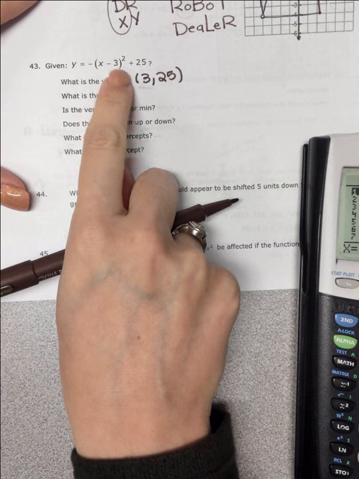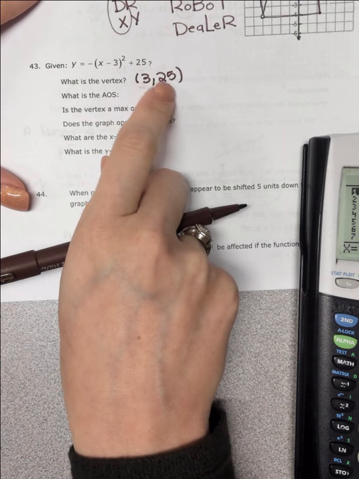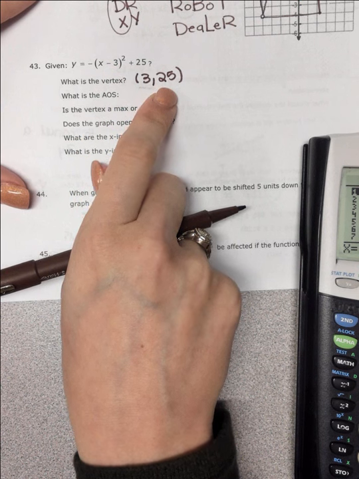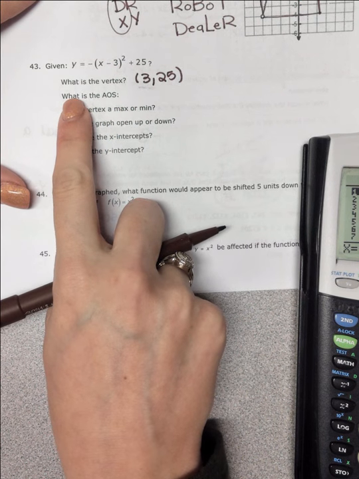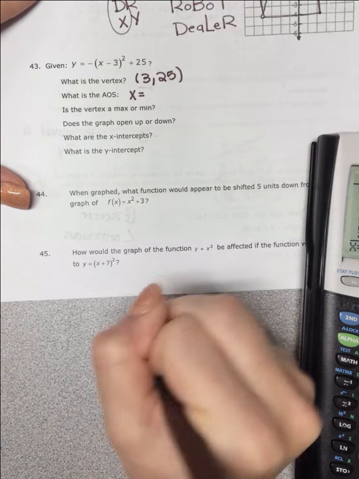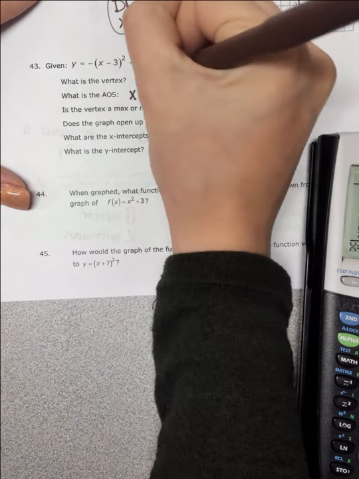This is the x value, the 3. This is the y value. This is our h and our k that we're learning about right now. Okay, the axis of symmetry always starts with x equals, and it's x equals 3.